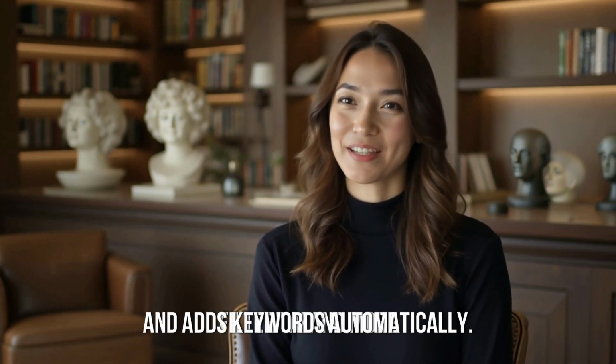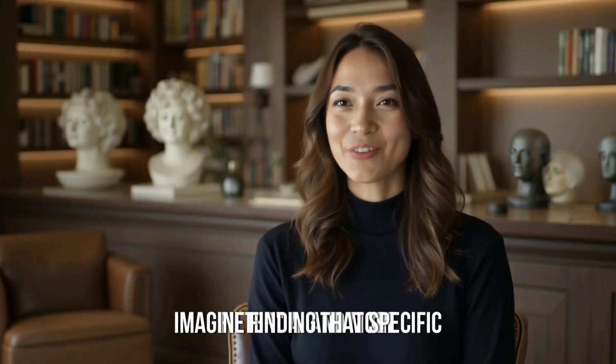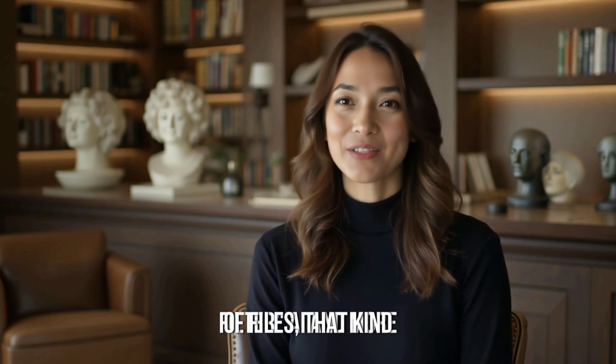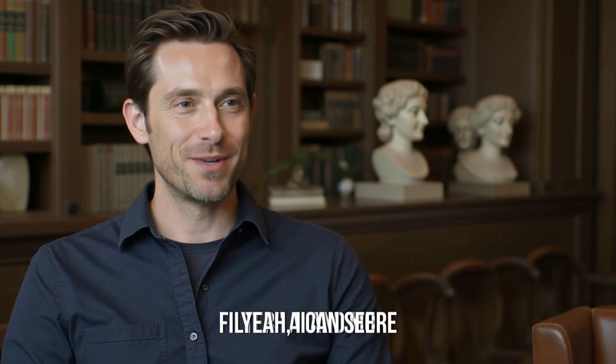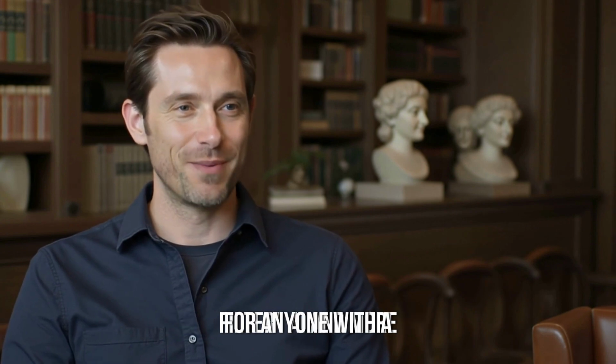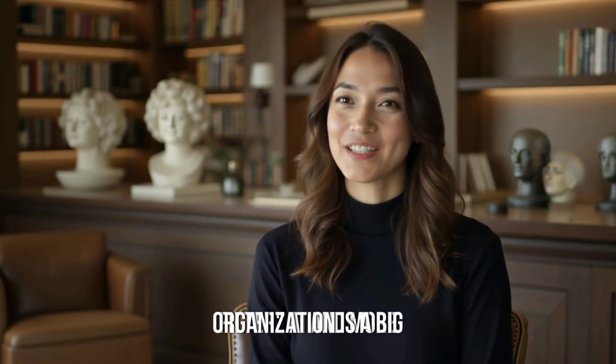It analyzes your files and adds keywords automatically. Oh, that could be huge, so you can search better. Exactly. Imagine finding that specific photo from 3 years ago just by typing beach sunset. If you have thousands of files, that kind of AI tagging could save a ton of time. Yeah, I can see that being incredibly valuable for anyone with a big library. Definitely. Organization is a big piece.